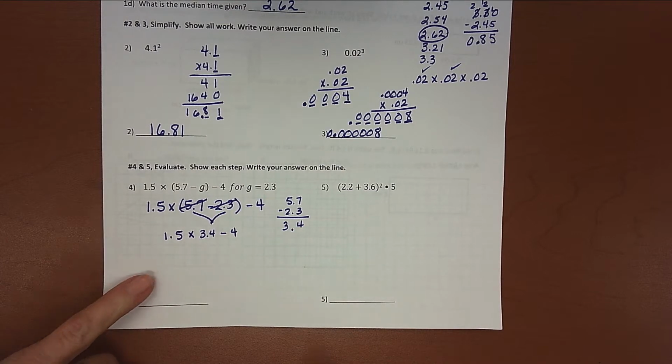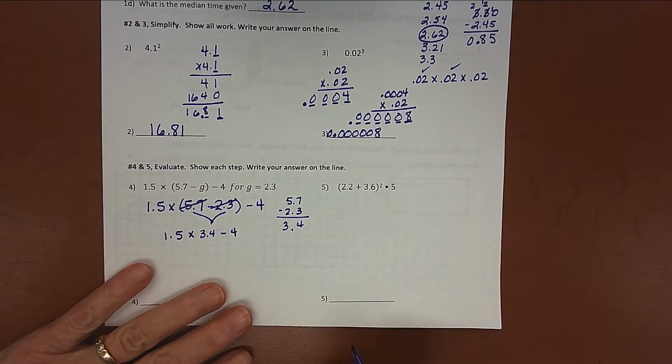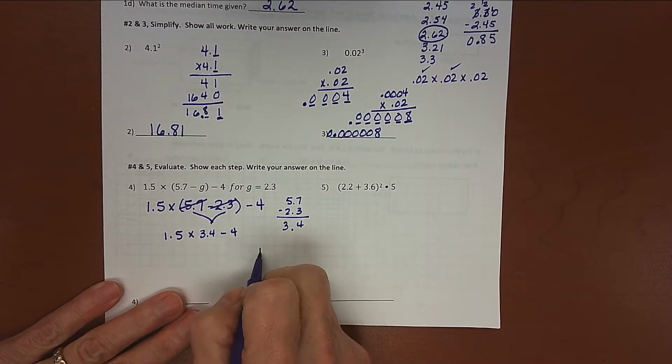So my second order of operations ends. We took care of parentheses. There are no exponents, so now we multiply or divide. In this case, we have a multiplication problem. So I'm going to take 1 5/10 and multiply it by 3 4/10.